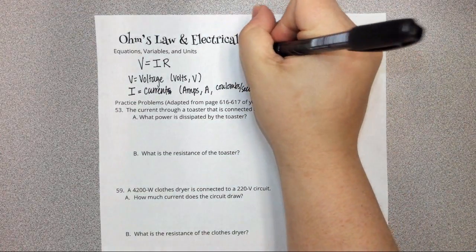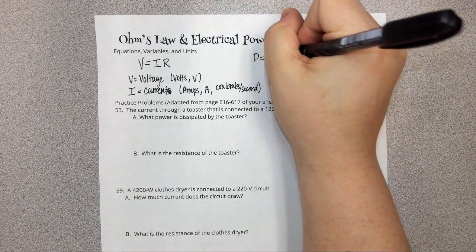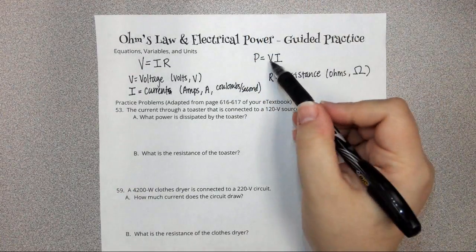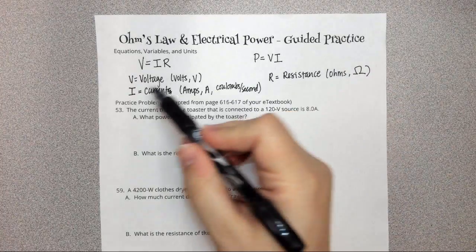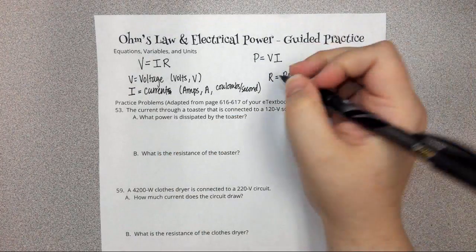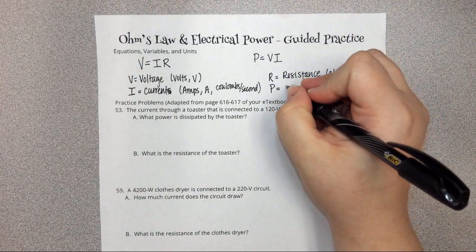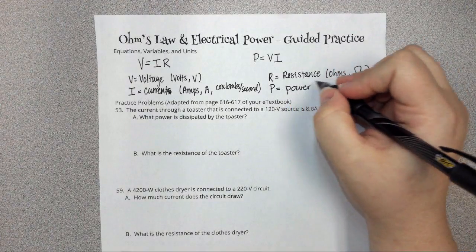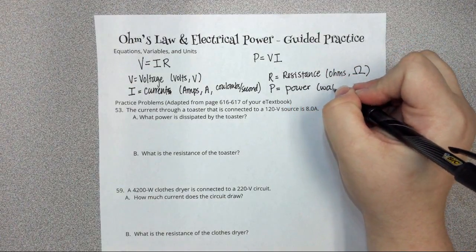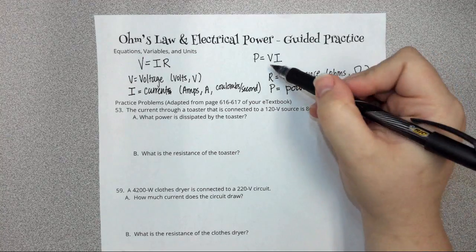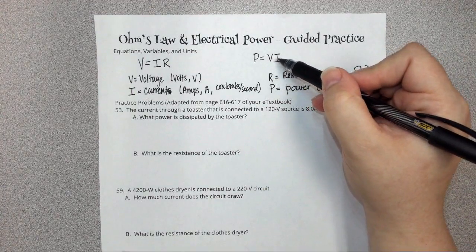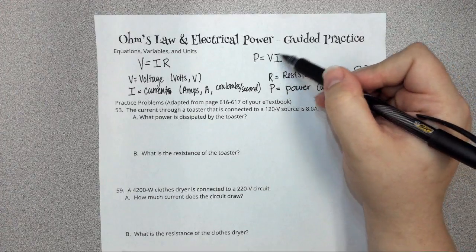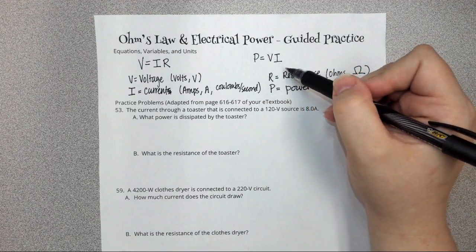The other equation that we use is for power. P is equal to V times I. Voltage is still V, current is still I, and P is for electrical power. And just like when we did work and power, the units for power are still watts. It's going to be energy per second, because voltage is energy per charge, current is charge per second. The charge part cancels out, so it becomes energy per second.